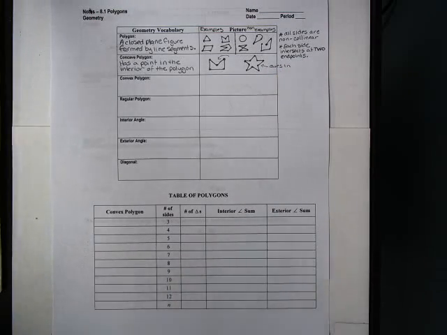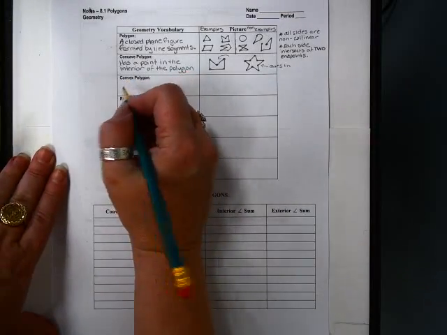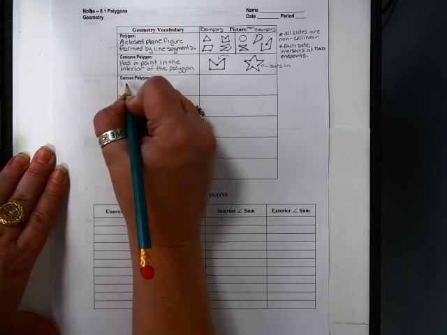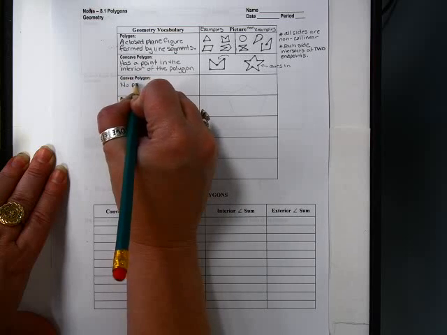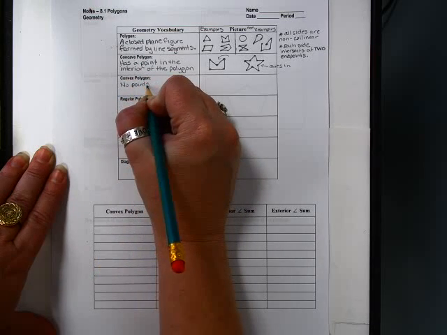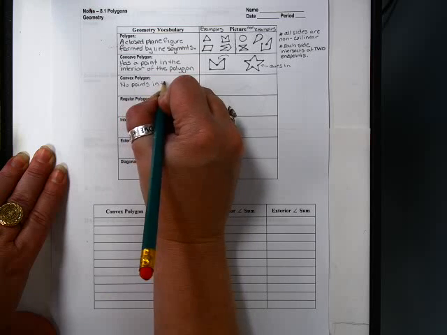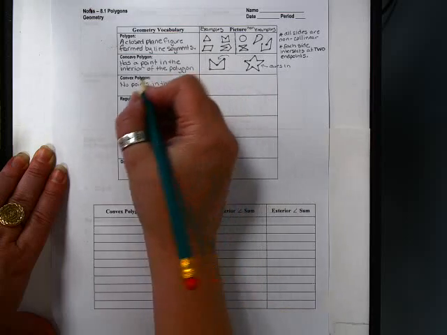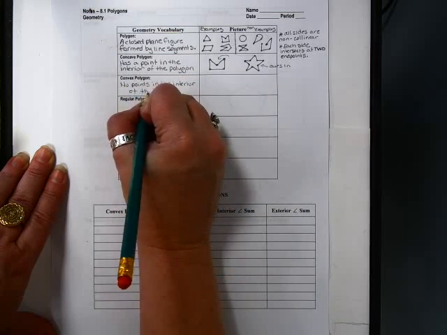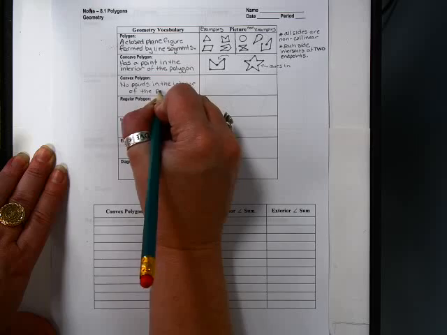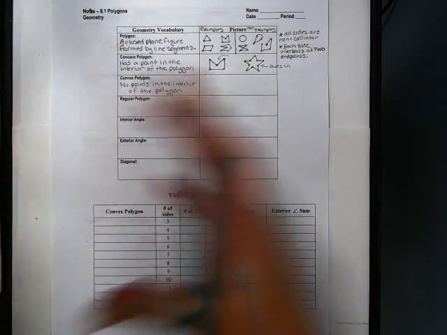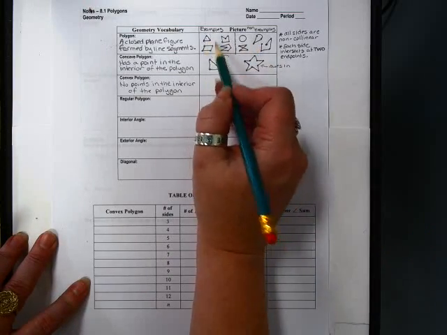Okay? The next one is convex. Convex means that it doesn't have any points on the inside of the polygon. So no points or vertices in the interior of the polygon. Alright, so everything that pokes out like these two over here.